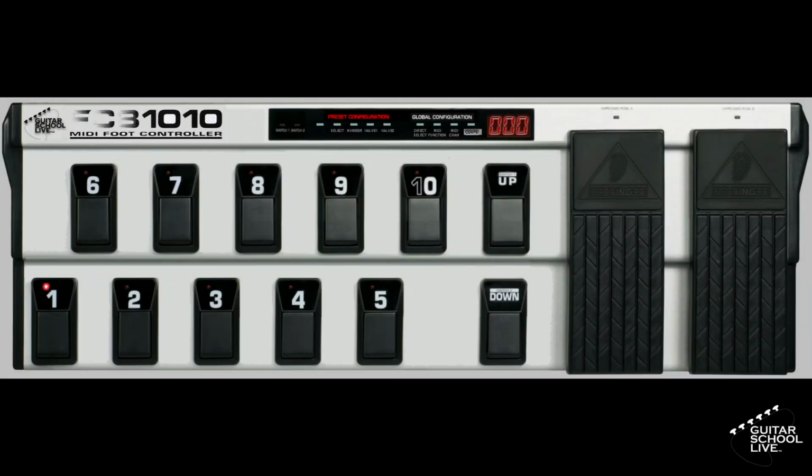For this tutorial, we'll set up the FCB 1010 to change presets on the bottom row and toggle effects on the top. Let's move on to programming the editor.